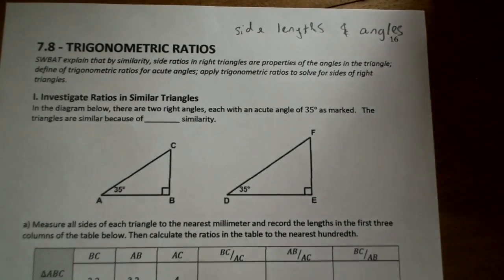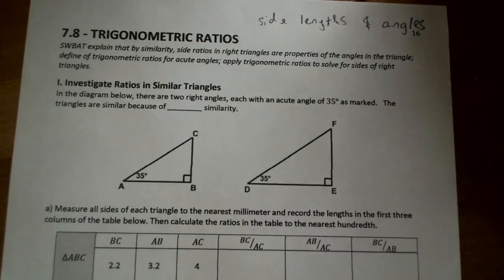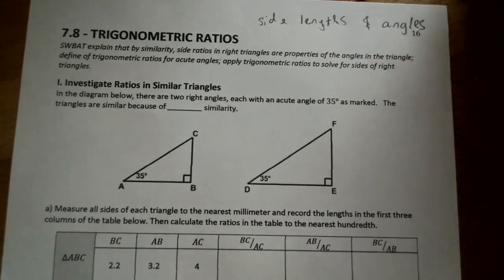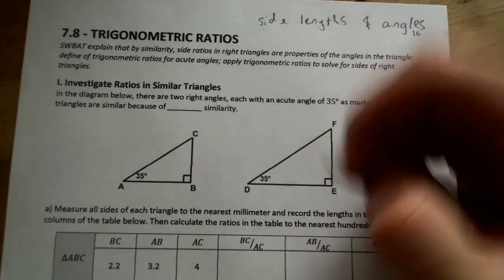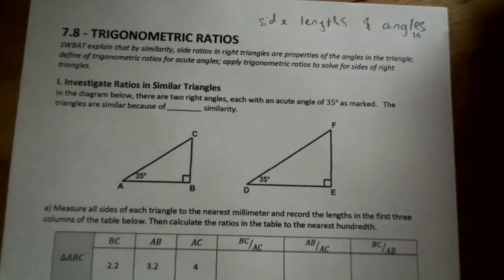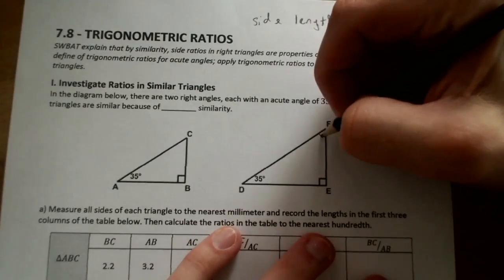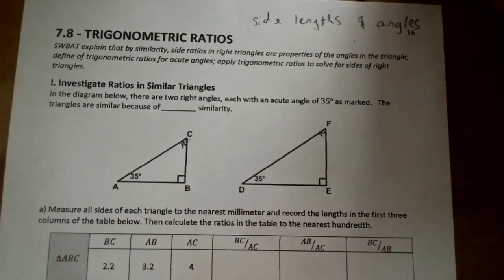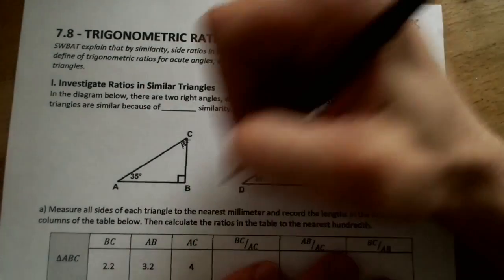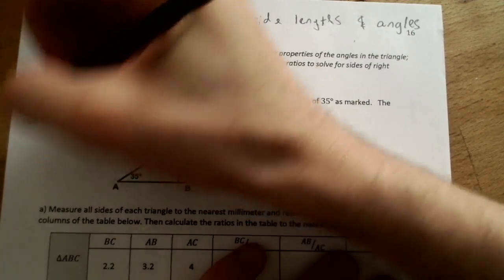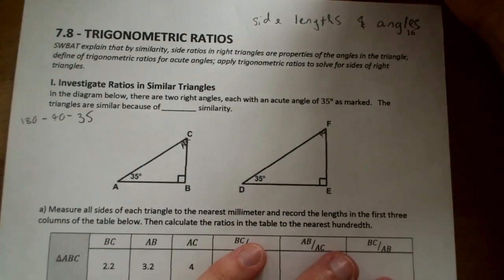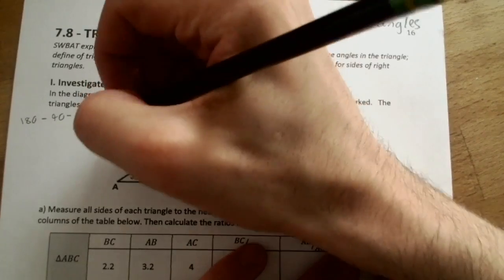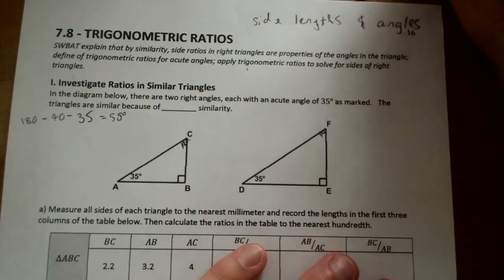So first thing that we're going to do is look at these two triangles that are present on the paper. We have triangle ABC and triangle DEF. What you'll notice about both triangles is that besides being drawn perfectly straight, they have a 90-degree angle in one corner and a 35-degree angle. My first question for you is, what is going to be the value of that missing angle in the corner? To find the value of this corner, we're just going to do 180 minus 90 minus 35. Using our triangle sum theorem from way back in the fall, we're going to find that the final value is 55 degrees.